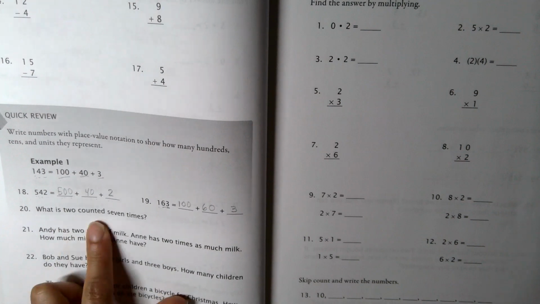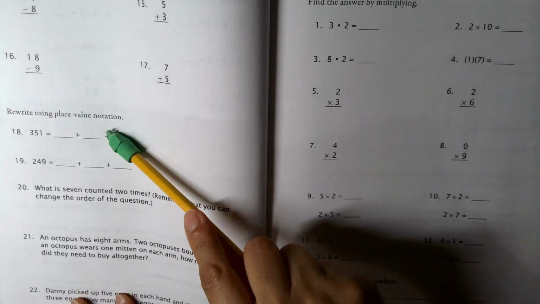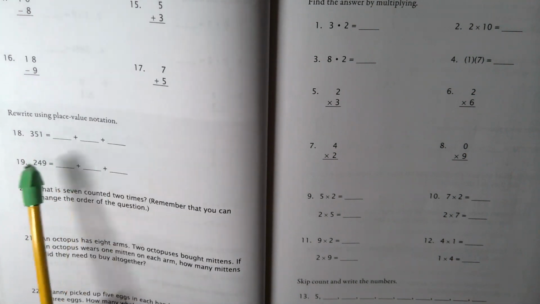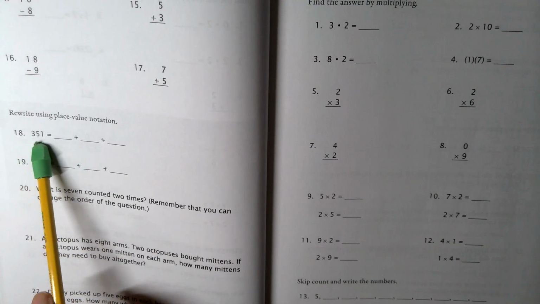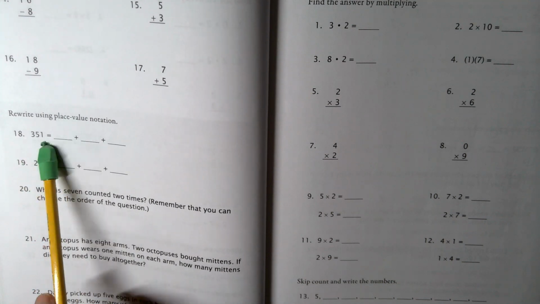What is 2 counted 7 times? We've already gone over these, so we'll skip that and see if there's anything else. Over here, you're going to practice some more place value notation. Remember, it's exactly how it's said. That's how you write it down. So it would be 300. 350, the 50's right here. 350, and then the last one is 1. So the last one will be 1.